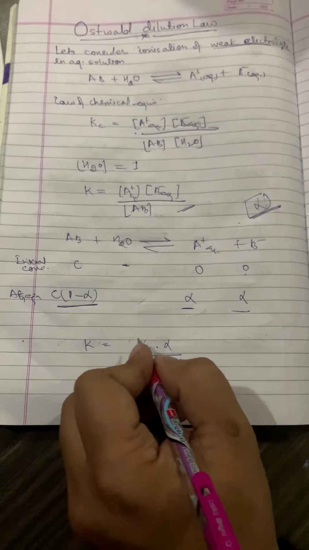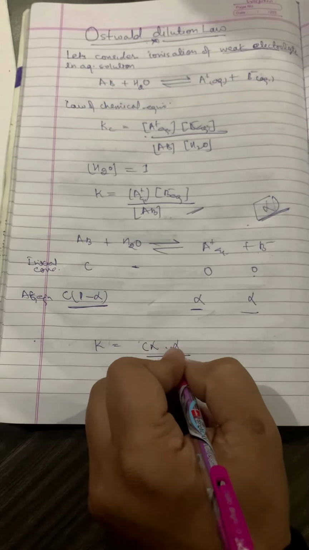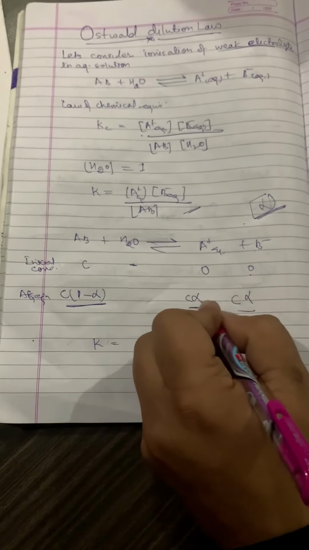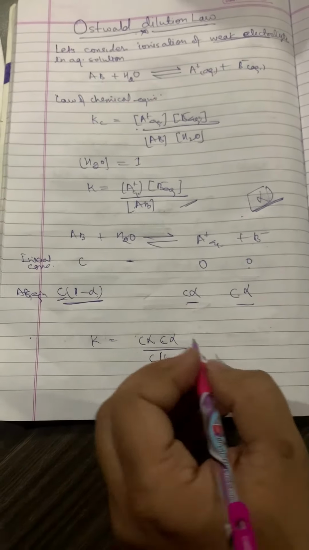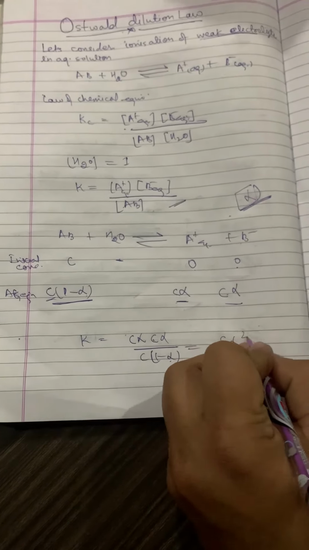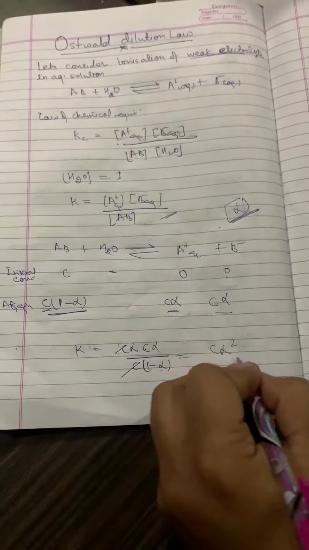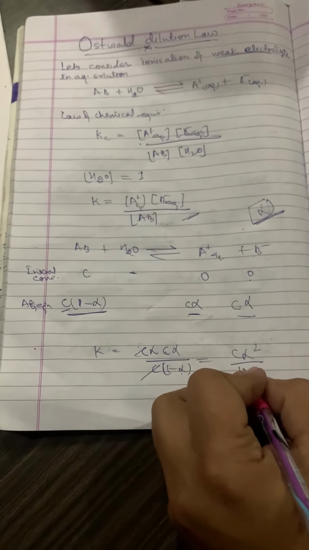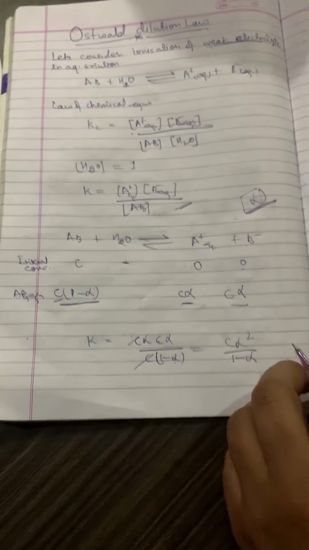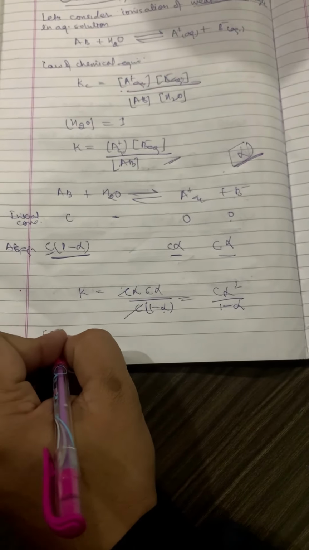So basically you need to write C alpha and C alpha. This will be C alpha because concentration need to be multiplied. It is C alpha square because this is 1 minus alpha.